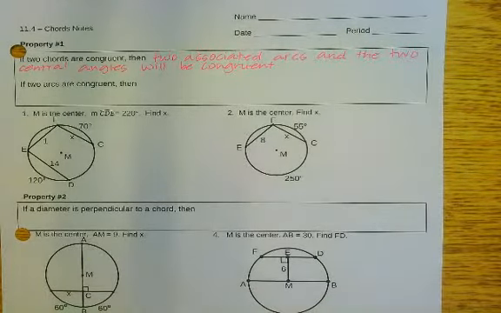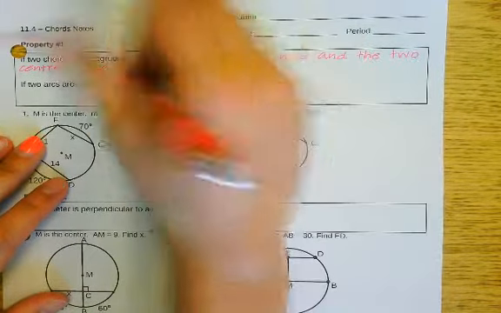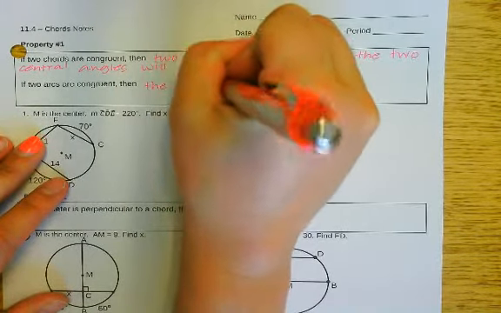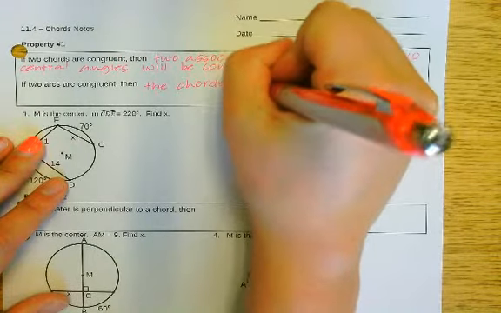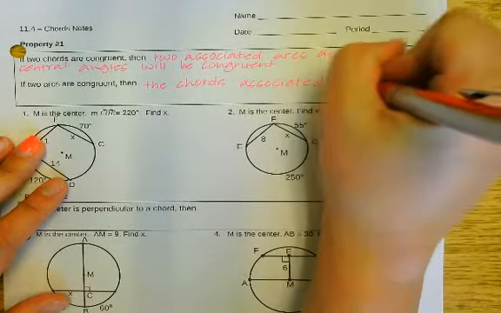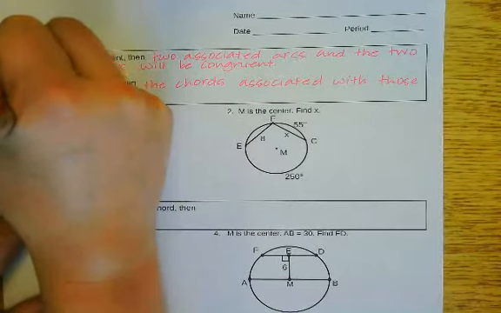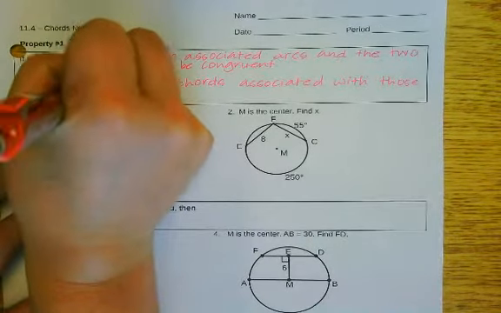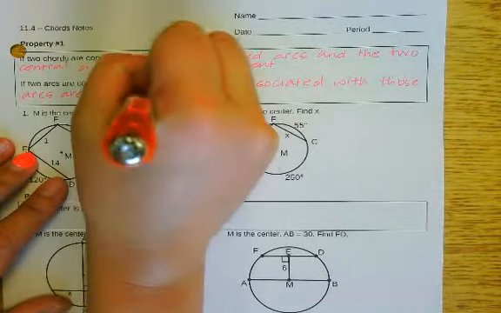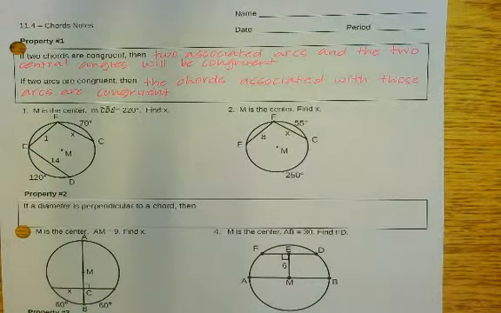If two arcs are congruent, then the chords associated with those arcs are congruent. Okay, so it's just the converse. If two of the arcs are congruent, then the two chords associated would be congruent.